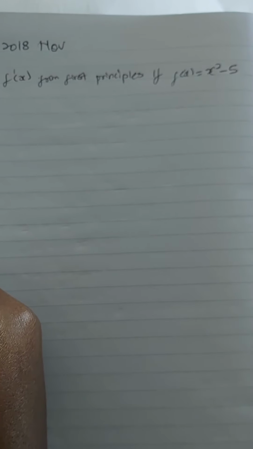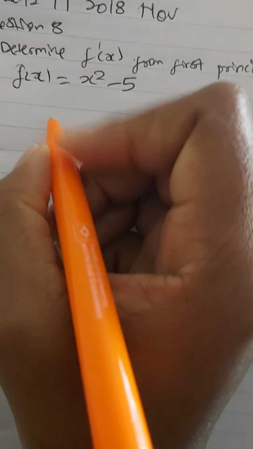They're asking us to derive the derivative of f(x) from first principles, if f(x) is given as x squared minus 5. So we are given f(x) is x squared minus 5. So they're asking us to determine f'(x) from first principles.